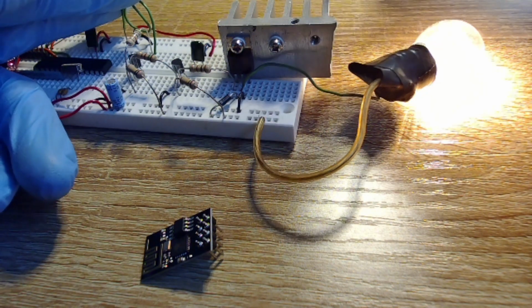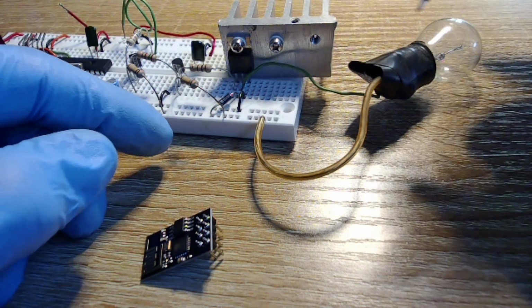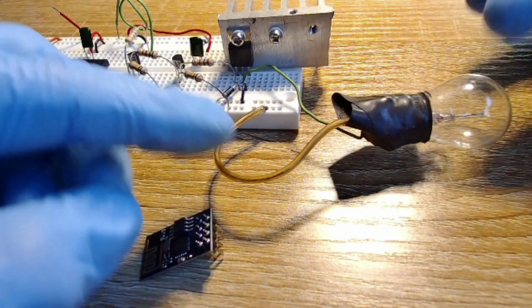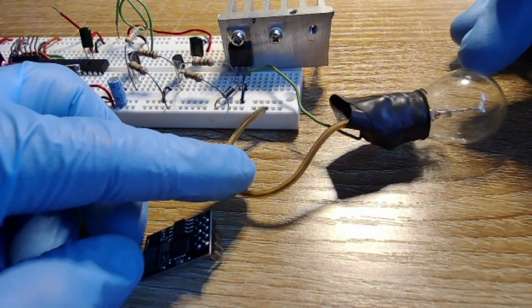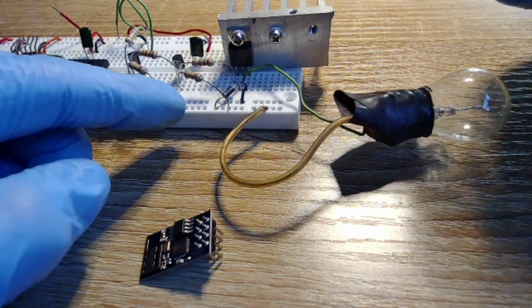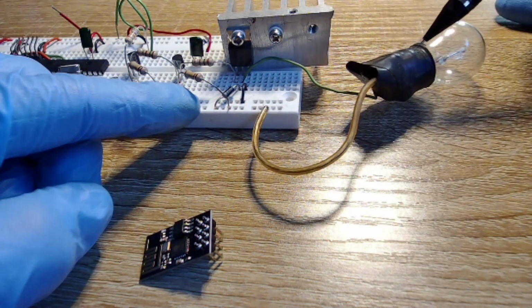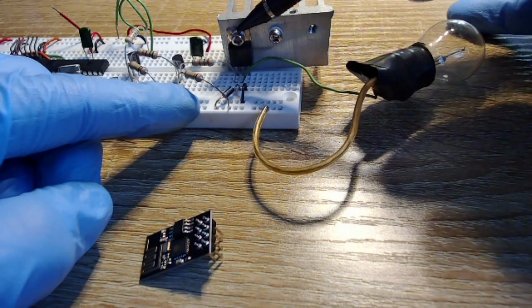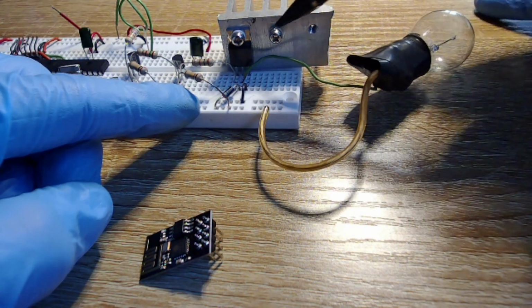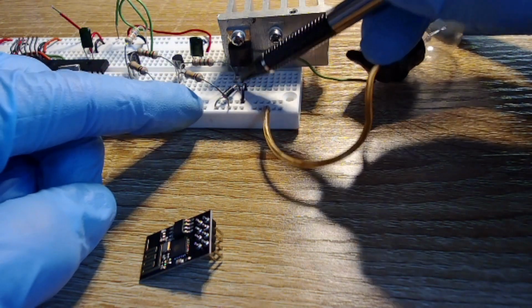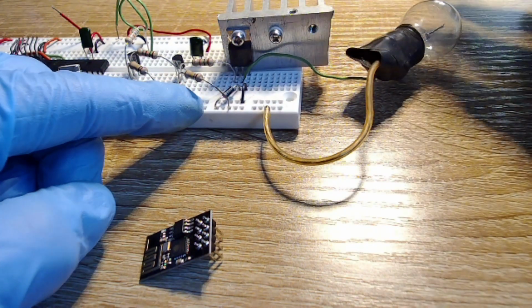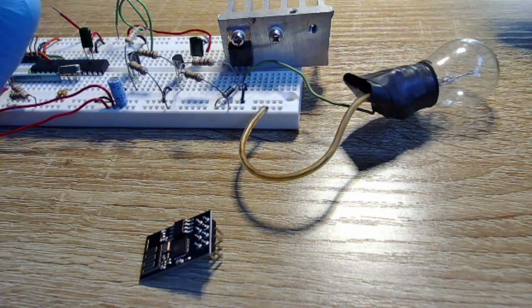The way to troubleshoot it is you just need to know that your output device is working and that it's getting grounded. When this thing's on, you want to see that you're getting a current, that this thing is in fact grounding. That's basically what you're testing.